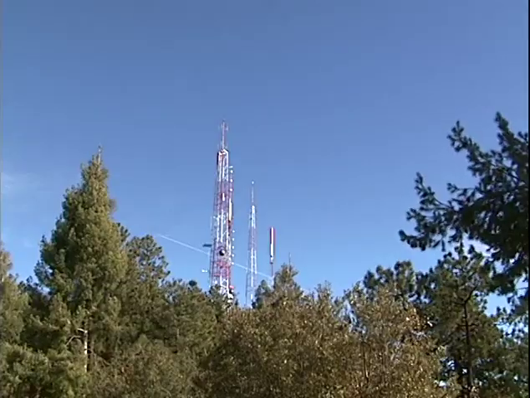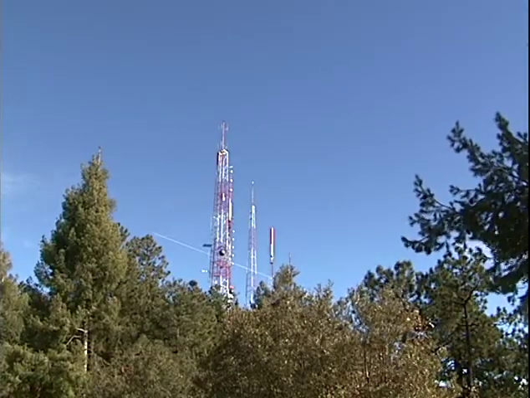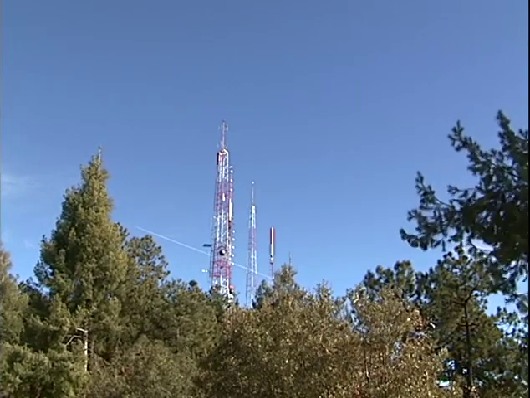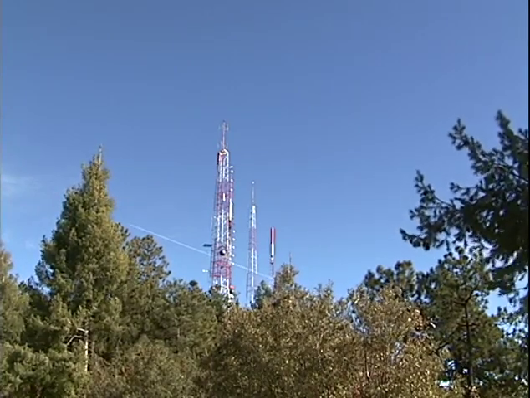Now, these broadcasters were lucky. They just happened to have an 8,000-foot mountain handy next to their major market, so they only have to be a couple of 100 feet high. They've got a line of sight of over 100 miles.